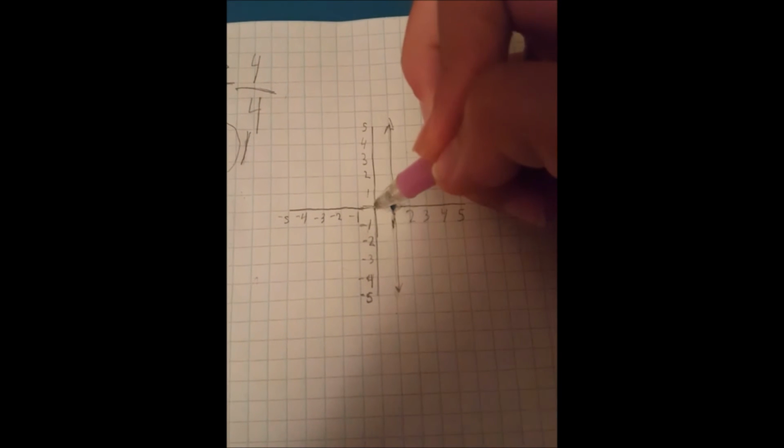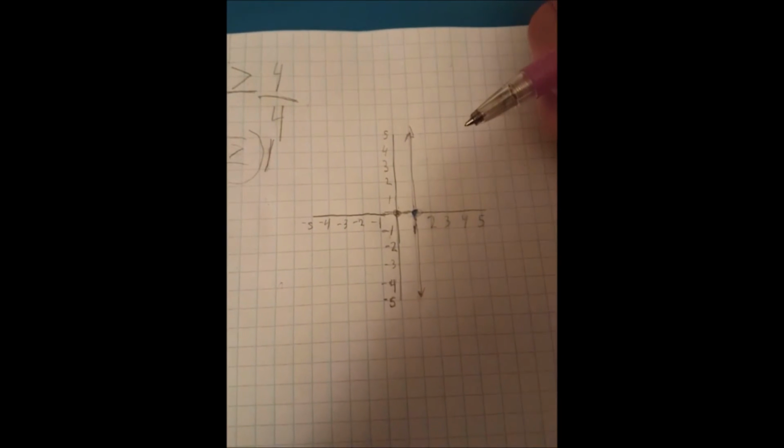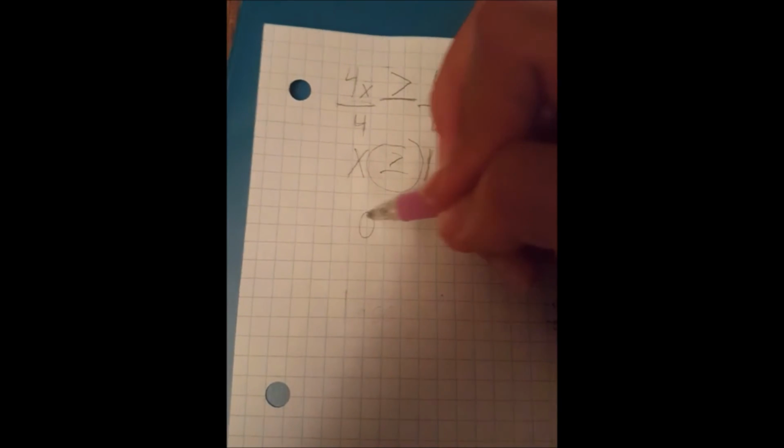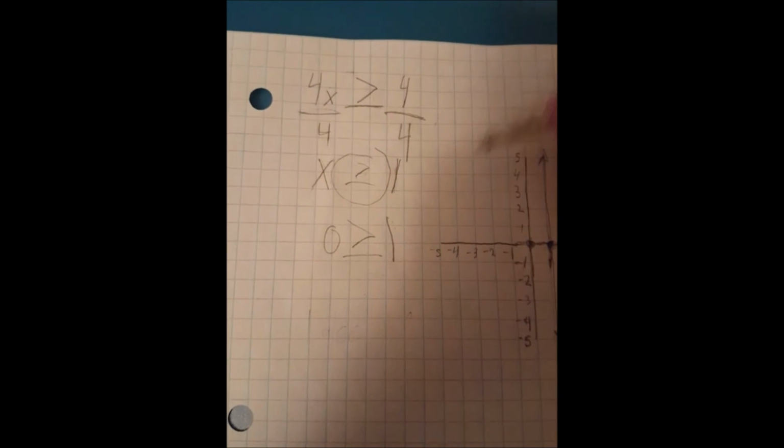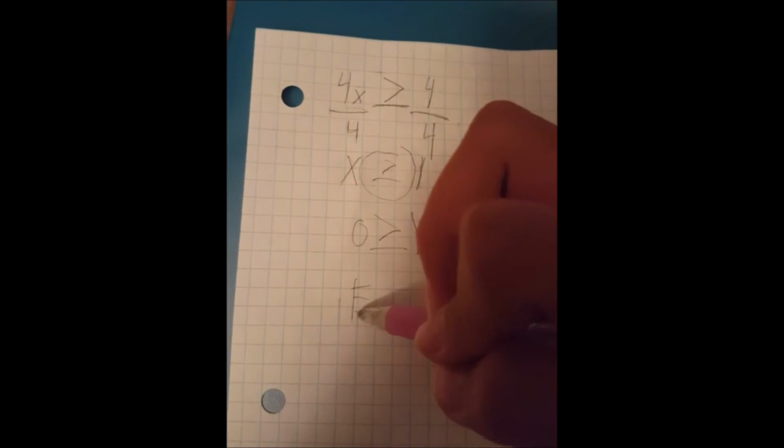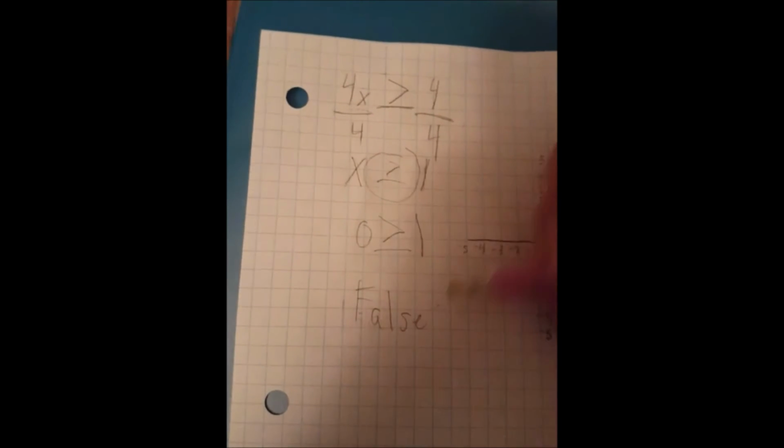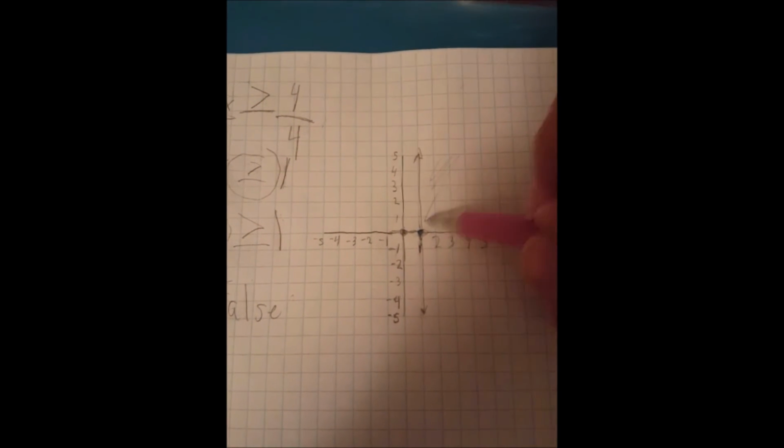Next, use the origin 0, 0 as a testing point. Replace the x with a 0 in the inequality, and I get the result 0 is greater than or equal to 1. This inequality is false because 0 is not greater than or equal to 1, so I would shade away from the origin.